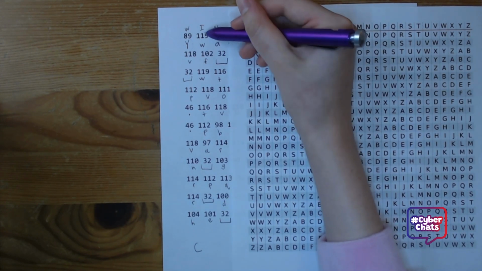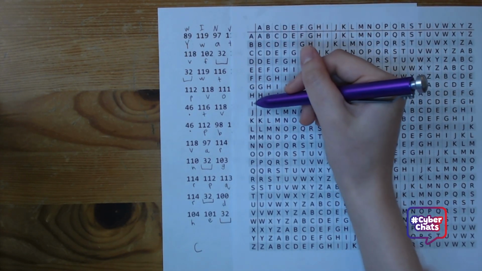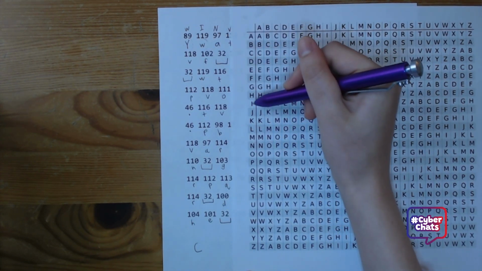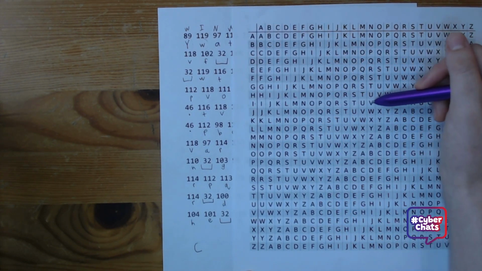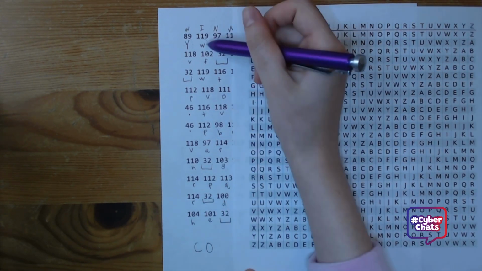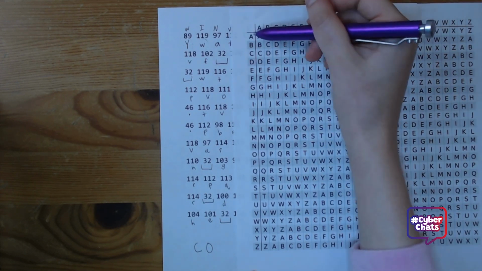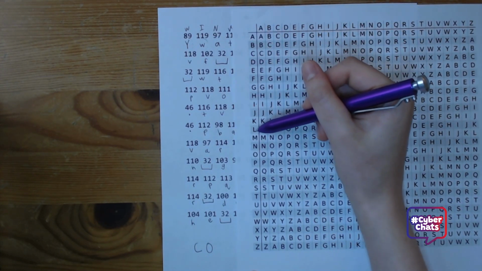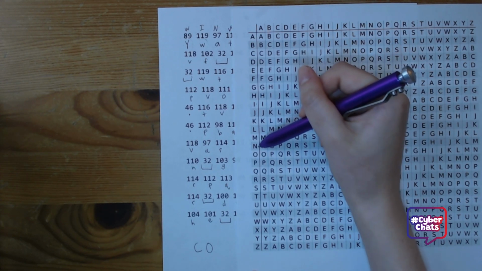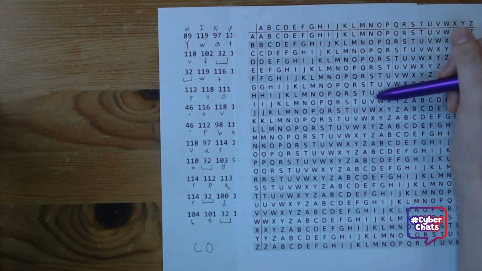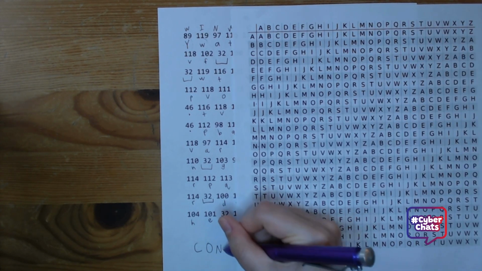The next one is I. Slide to I. Our letter here is W. So I go over and let's find W. Means our letter is O. Same thing again. Our letter at the top, N. Let's go down and find N. Then we go over to A because that's our letter. Slide up, N, and so on.